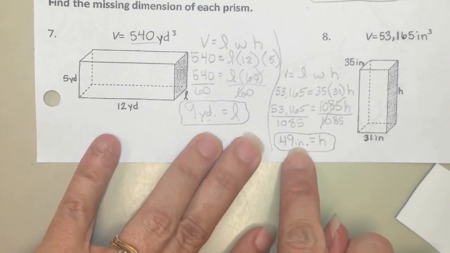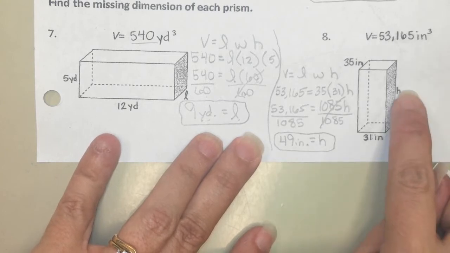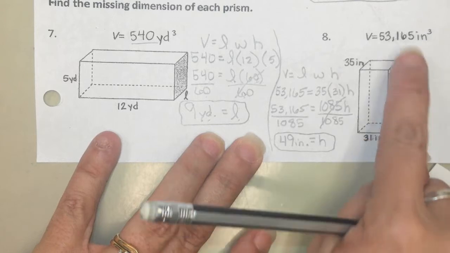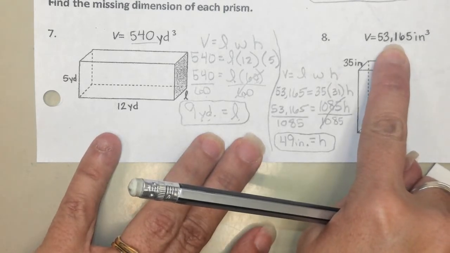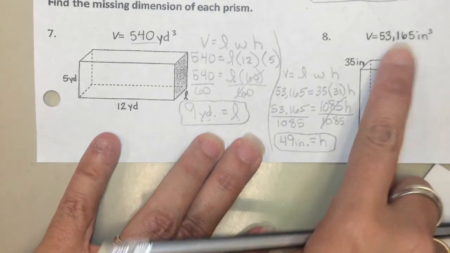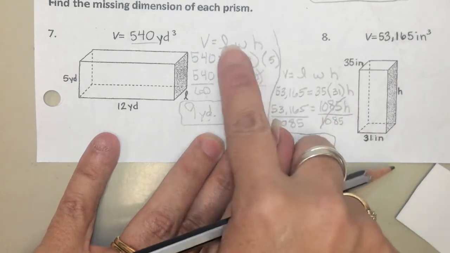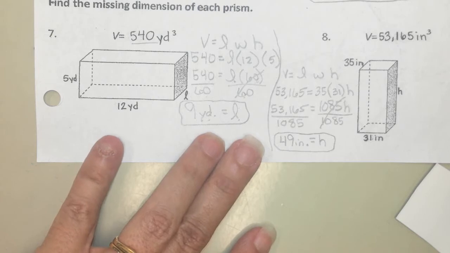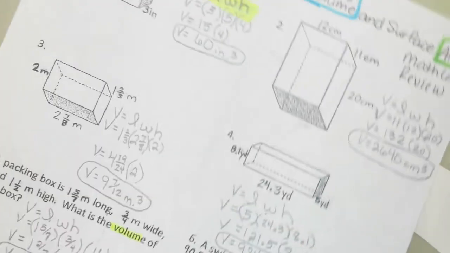Listen, you should be able to check this. If you put 49 here and you multiply these three numbers, you better get that or something's wrong. You really shouldn't get any of these wrong because you should be able to check your work. Okay, now we're going to the back. I know this is long, but I'm making sure I get all of it covered for tomorrow's test.